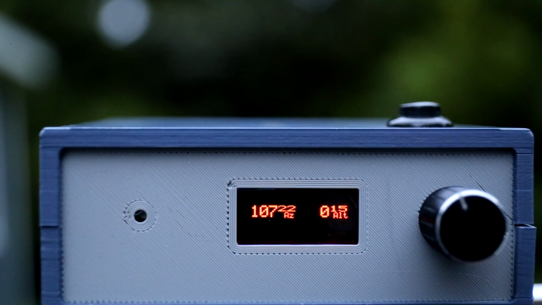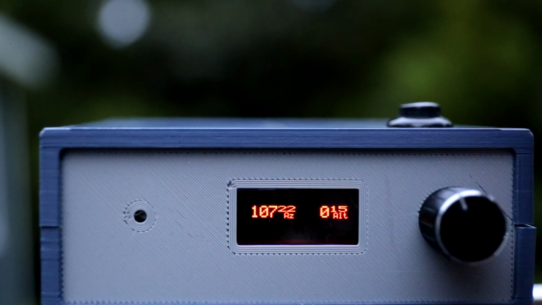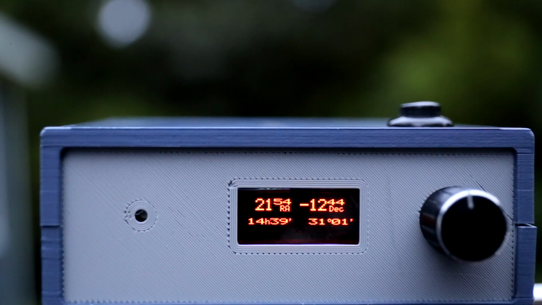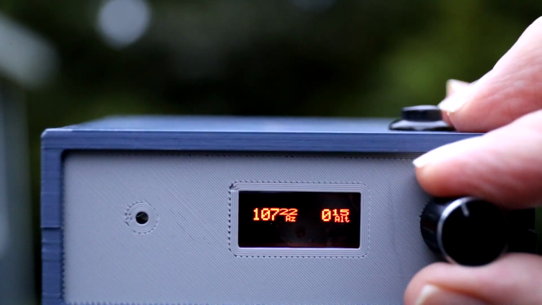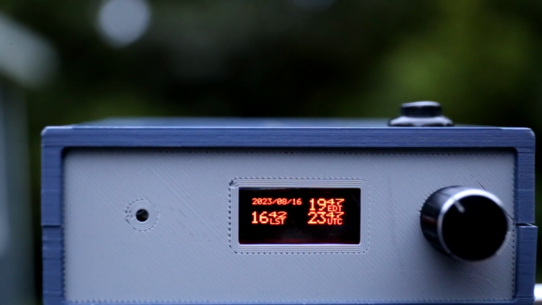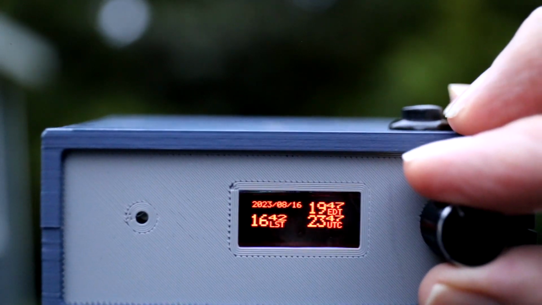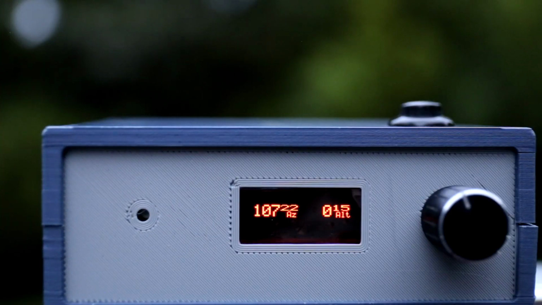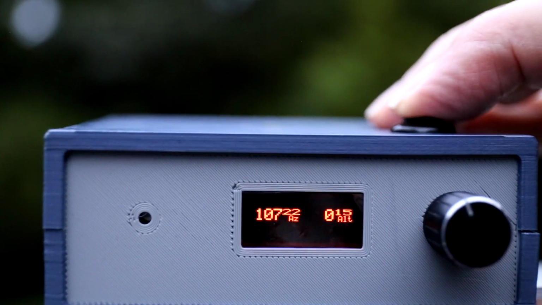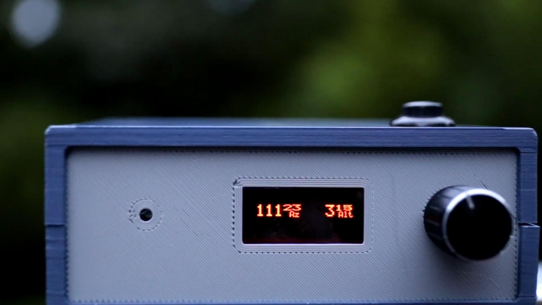The whole point of manual mode is to be able to set any location, date, time, azimuth, or altitude, and see the resulting right ascension and declination. In other words, the compass becomes a calculator. To re-engage the sensors, a long push returns to live mode.